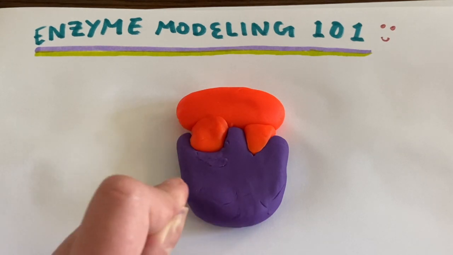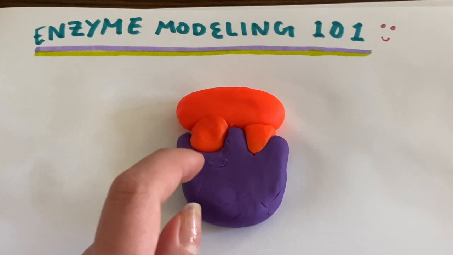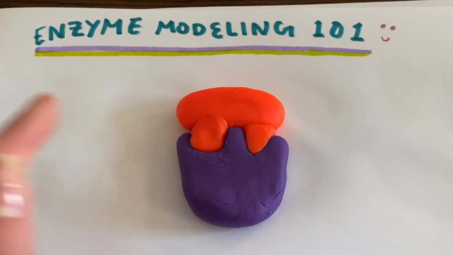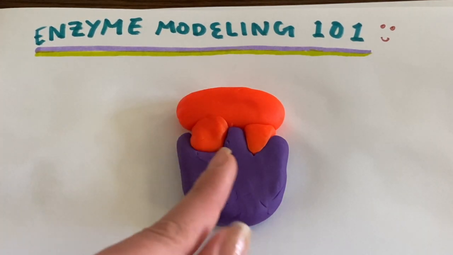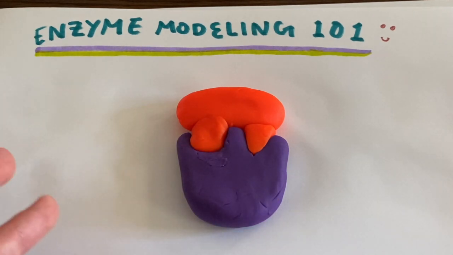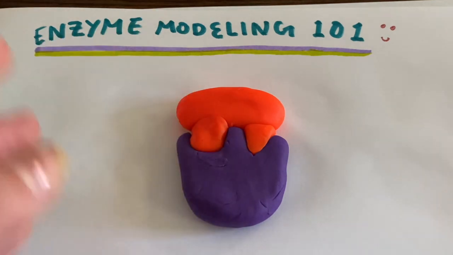Now we're going to talk about the activation energy. Activation energy is basically the amount of energy needed to start off a reaction. So in this case, our enzyme is the catalyst that speeds up the reaction by lowering the energy needed.